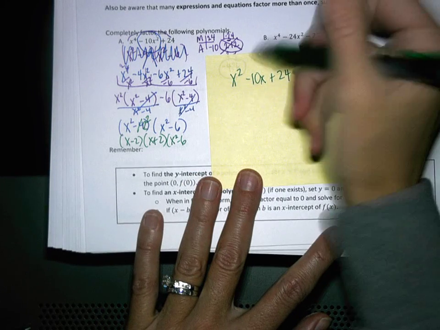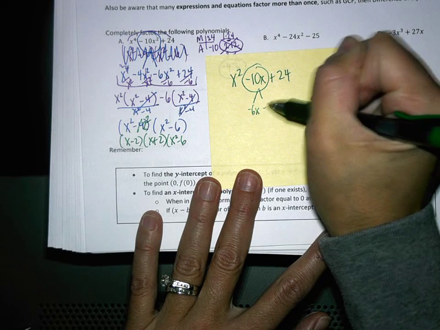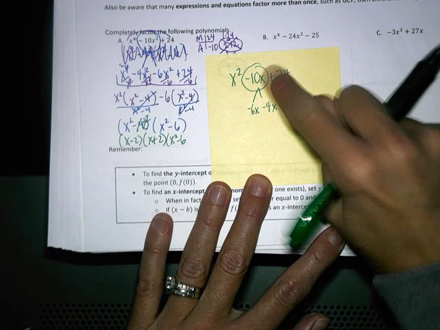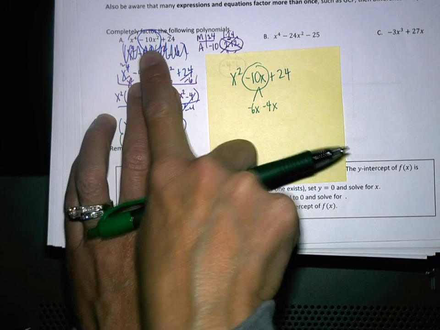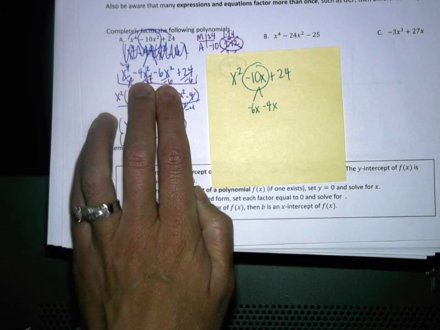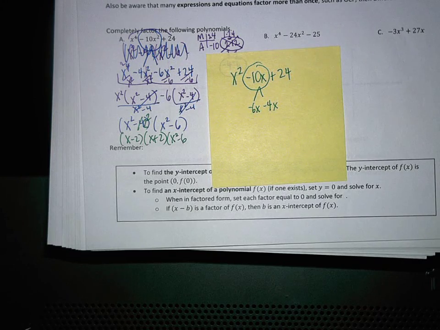This middle term, we would change to be negative 6x and negative 4x, because these are like terms, they add to be a negative 10x. So just like over here, do you see how this middle term is an x squared term? They have to be in the same like terms that they would add to be that like term. Does that make sense?